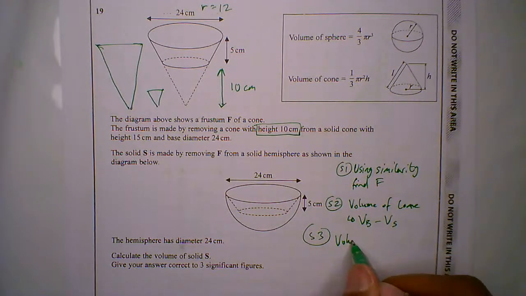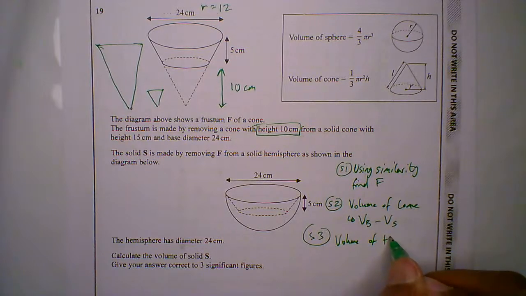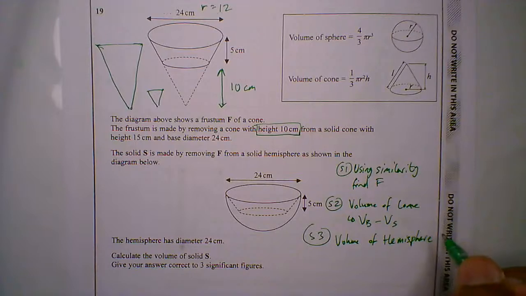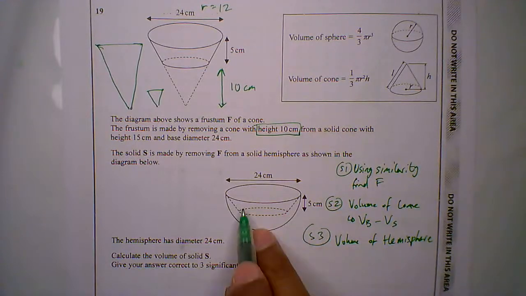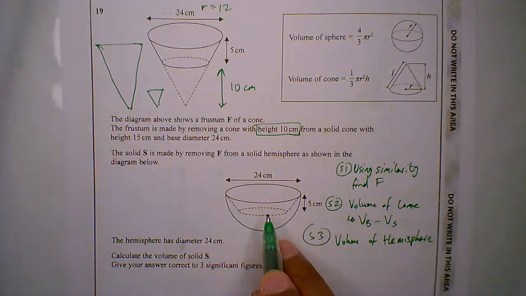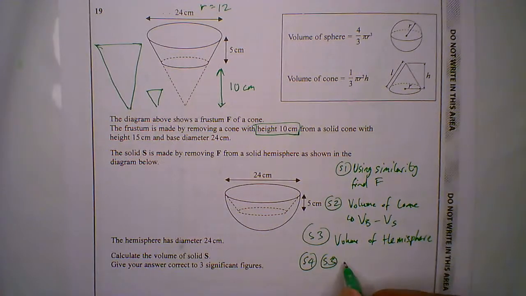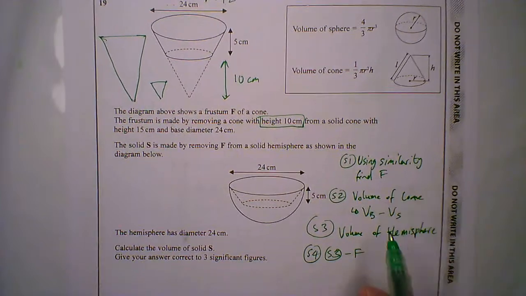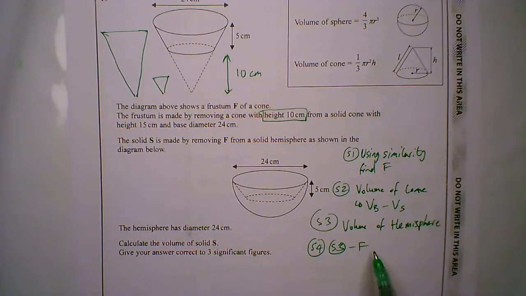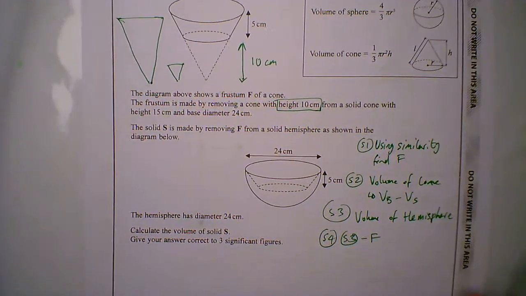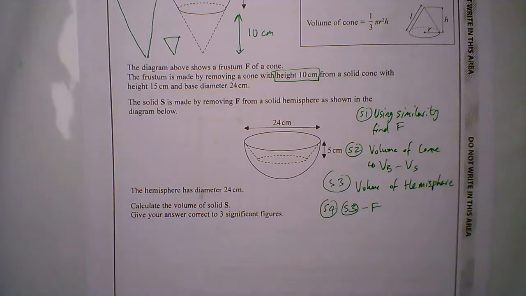So volume of hemisphere. And then once we have this hemisphere, we've got to take away that other part. So step 3, take away F. And then that will give us our answer. So there's a lot going on there. Hopefully I can get cracking now.